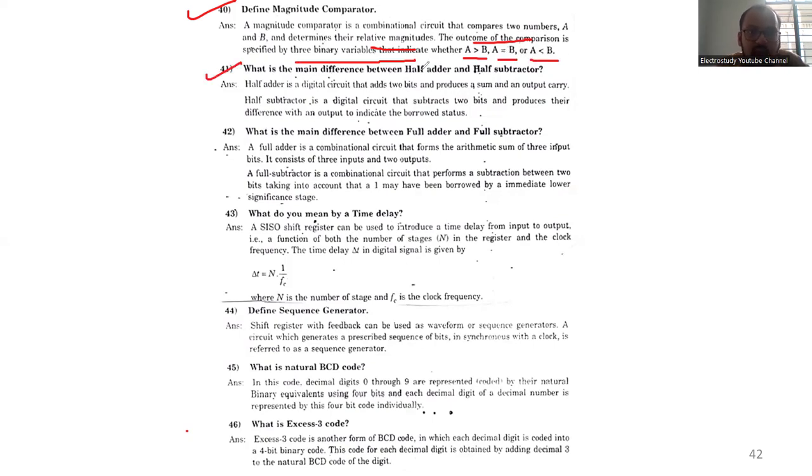What are the major differences between half adder and half subtractor? Half adder is the digital circuit that adds two bits and produces the sum and an output carry. Half subtractor is the digital circuit that subtracts two bits and produces the difference and an output to indicate the borrow status. For addition, we consider carry. Understood now? For example, 1 plus 1: we mark the sum and carry. If I talk about subtraction, we have to consider the borrow, correct? Borrow status.